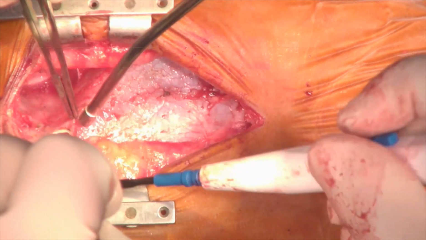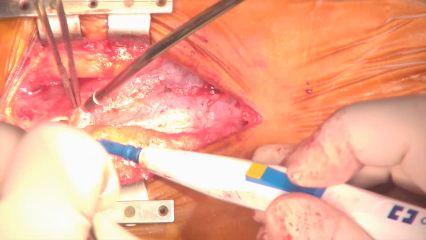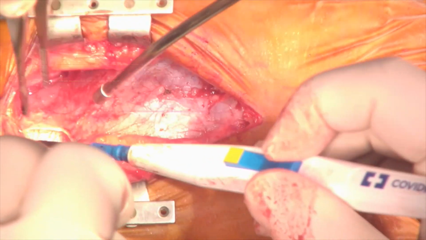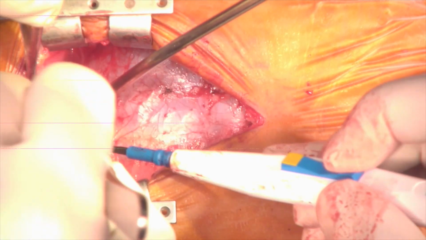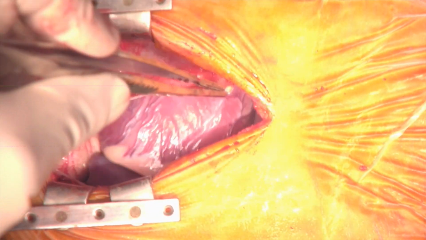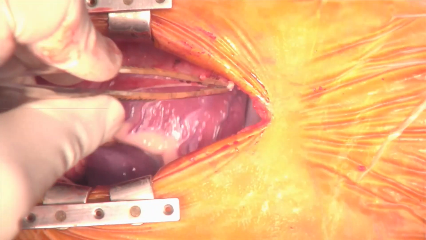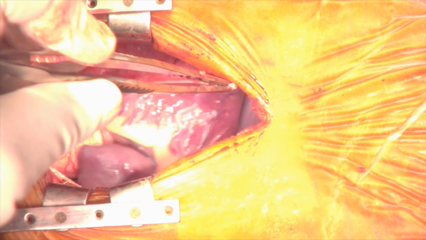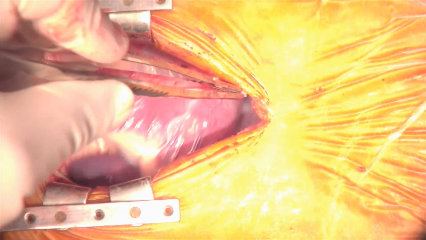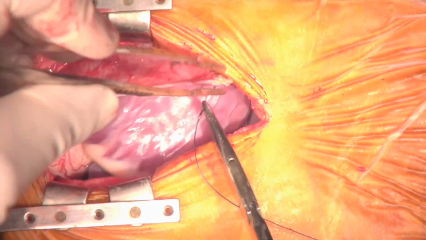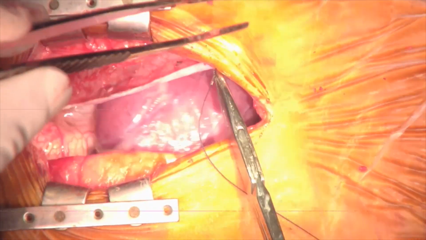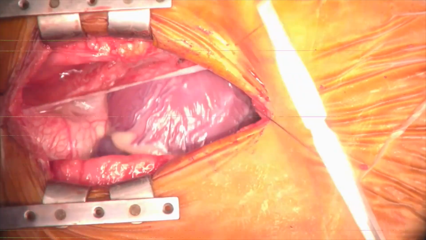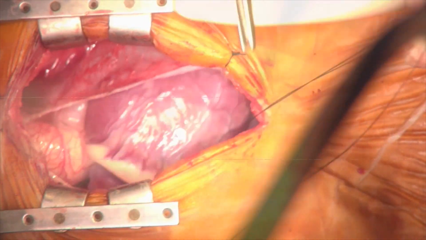The upper corner of the pericardiotomy is extended to the pericardial reflection at the ascending aorta. The pericardiotomy is then taken down to the surface of the diaphragm, where it is extended to the left and to the right, producing a T-shape. The edges of the pericardiotomy are then secured to the skin wound with silk stay sutures.